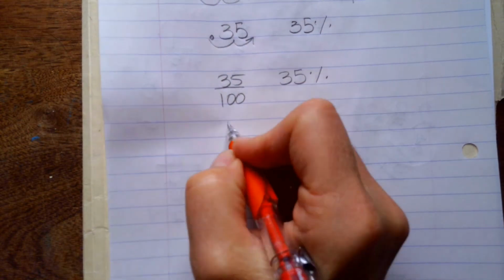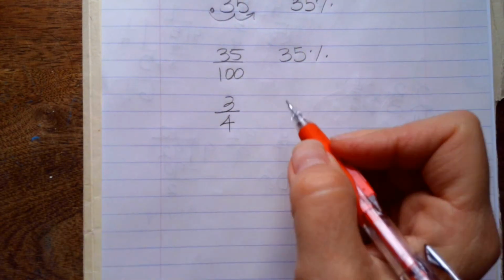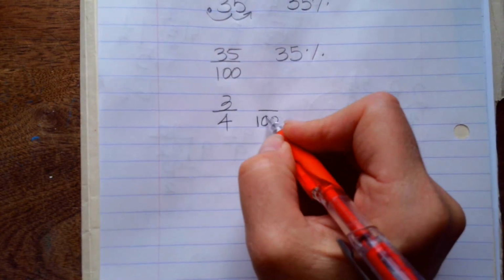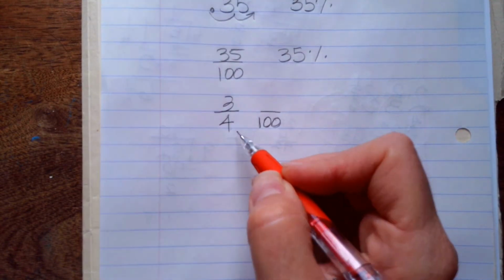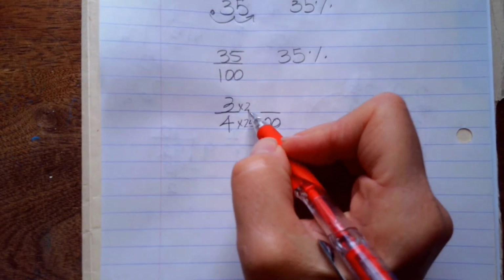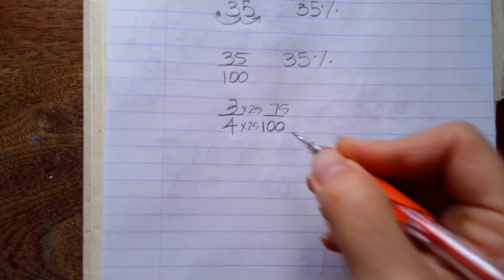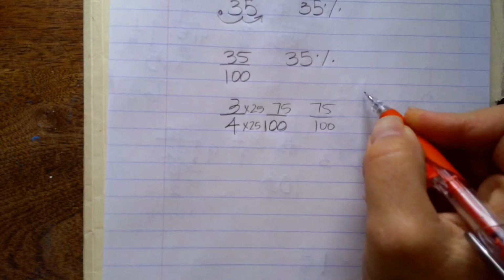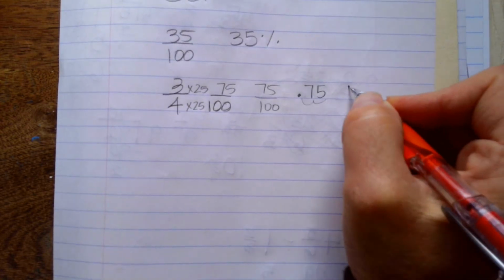So if it's not, suppose it was 3/4, the easiest way to make it into a percent is to try to make it into a 100 for the denominator. What would I have to multiply 4 by to get to 100? I would have to multiply it by 25, and then I do that to the denominator, I do it to the numerator, and it becomes 75 over 100. And then we know 75 over 100 is 0.75, and then move it over, 75%.